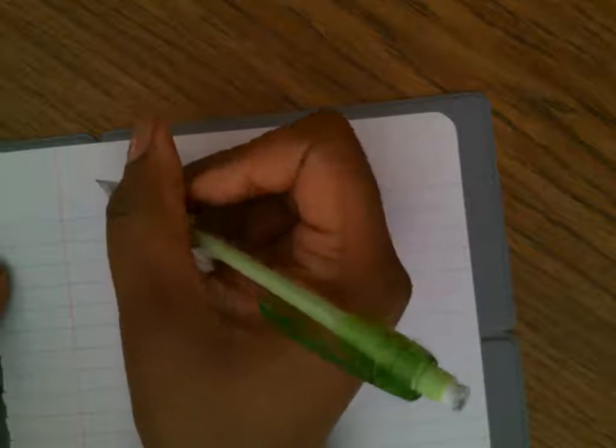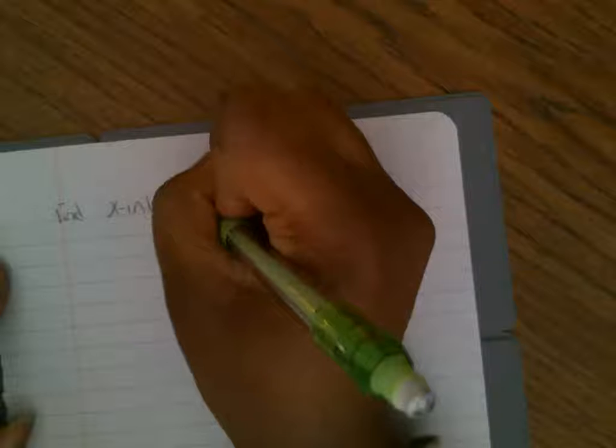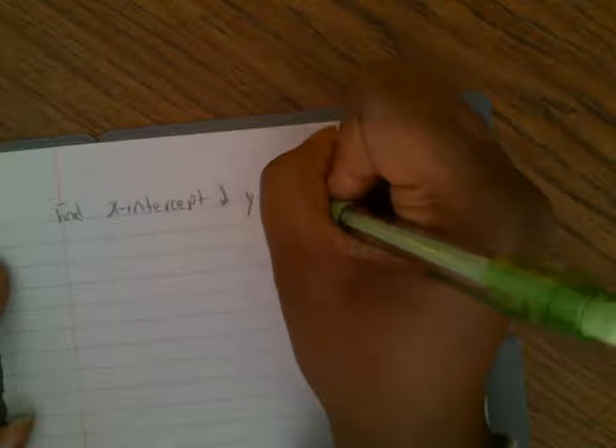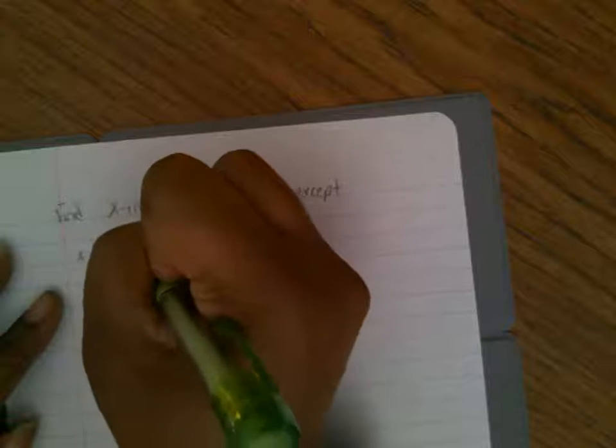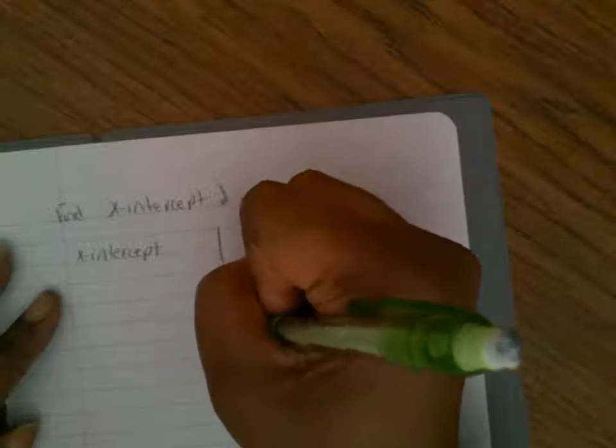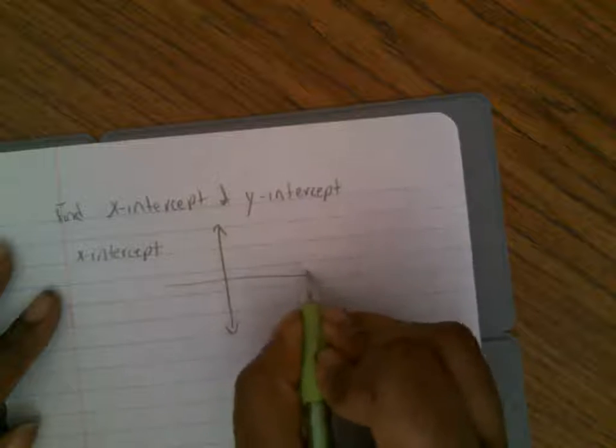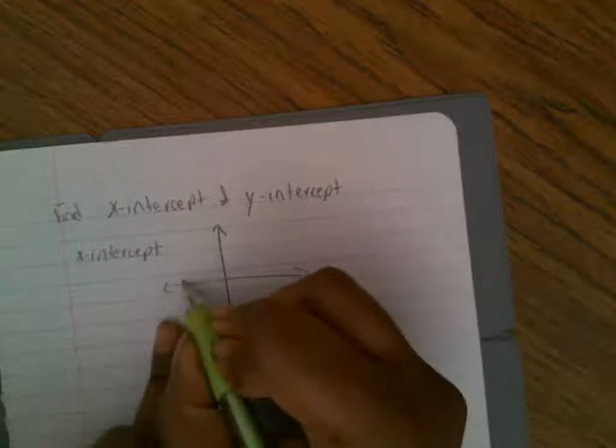Okay, so now we're going to do independent practice. With your independent practice problems, we're finding the x and y intercept. When we're finding the x-intercept, I'm going to do that one first. That means where does the line cross the x-axis? This, of course, is the x-axis here.